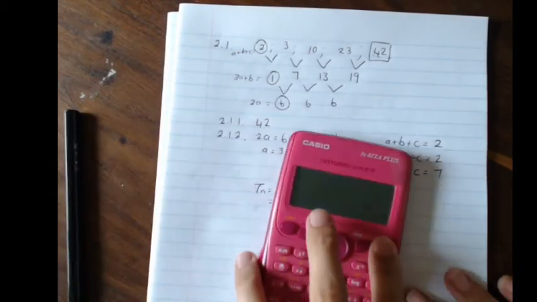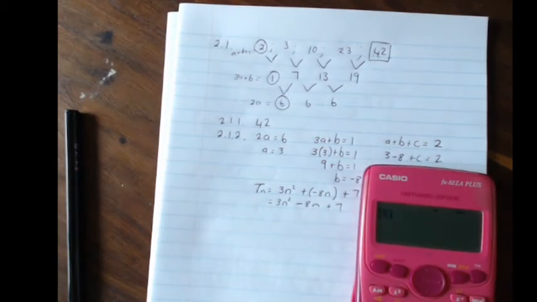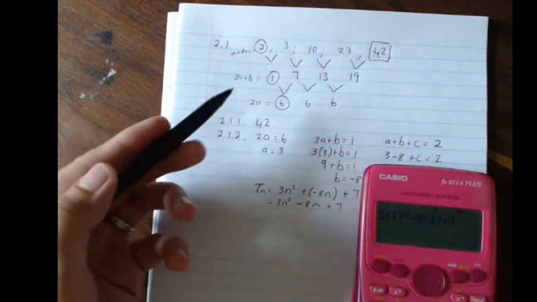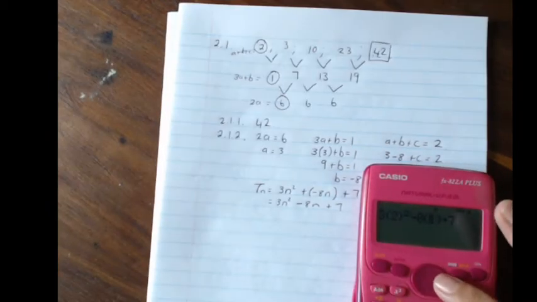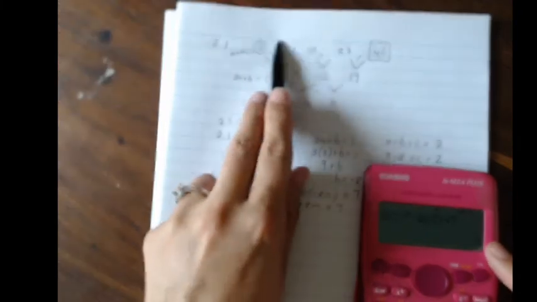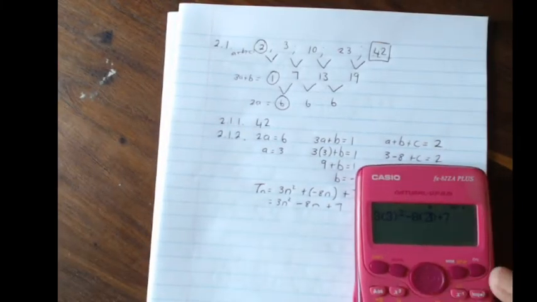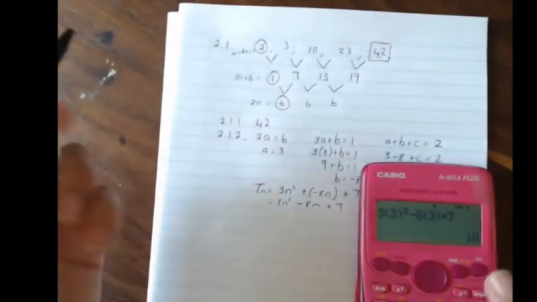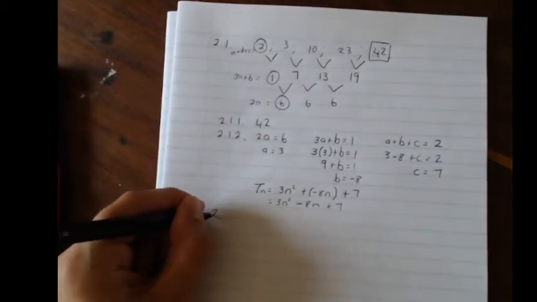And I just want to also check that it works. 3n, I'm going to make the n 1: 3 times 1 squared minus 8 times 1 plus 7. That's the first term, 2. The second term, let's make n 2. This just double checks that I haven't made mistakes, is 3. And the third term, if I substitute 3 in there, is going to be 10. So I can see I worked correctly. Sometimes we just make a silly mistake and then it costs us marks and it's so unnecessary.